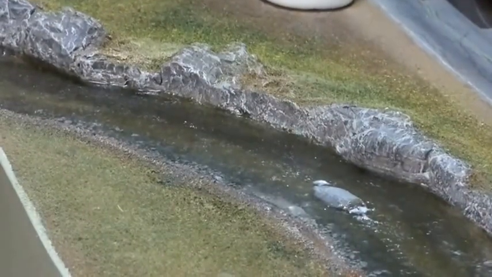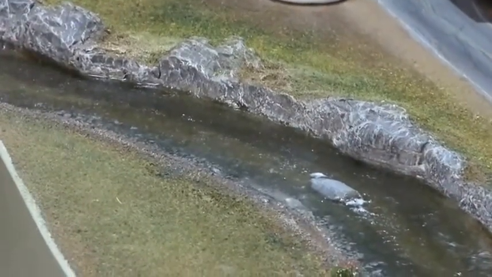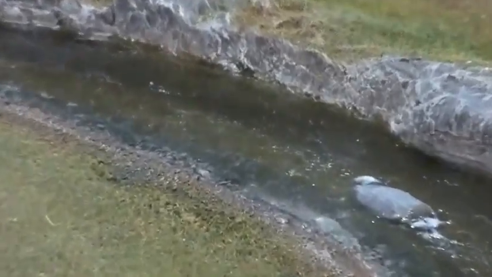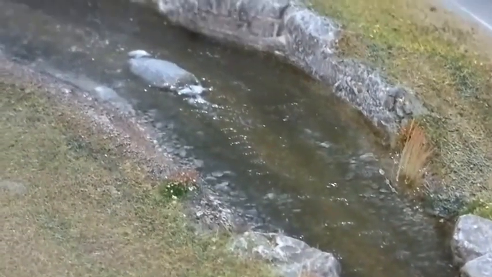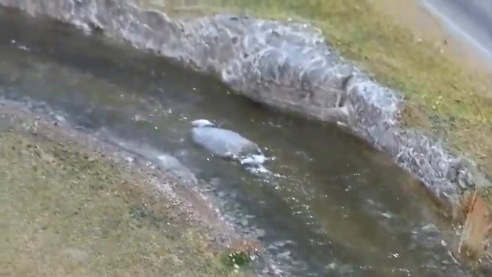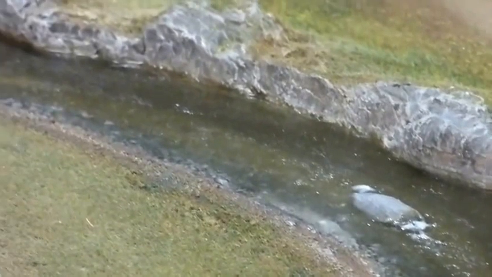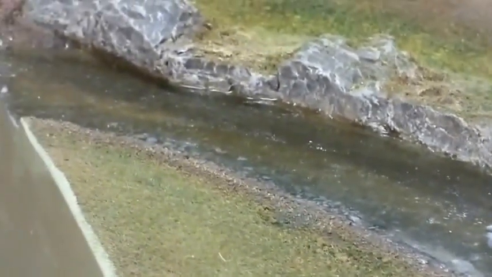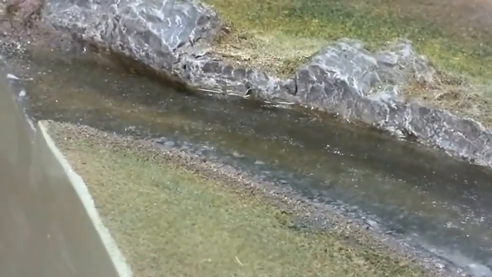I don't know if you can really see, but you can see what it did. There we go. You can see we do have a little bit of ripple effect in there, which is good. It's not overly done, and you can still see through it.